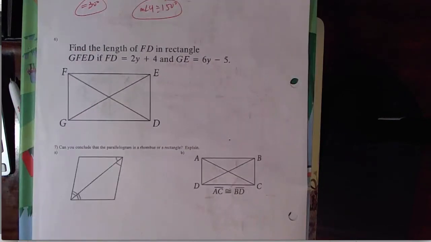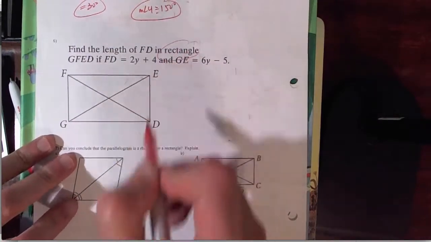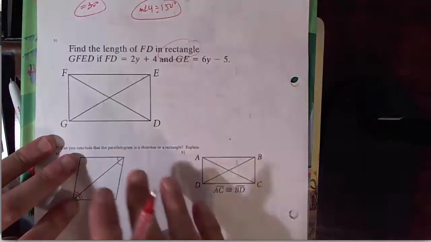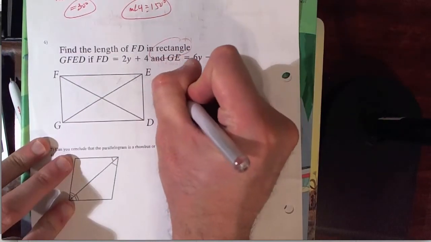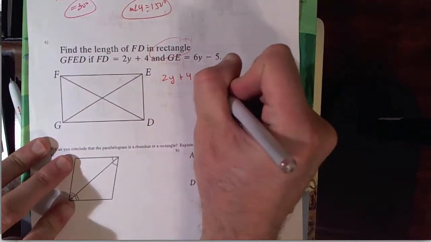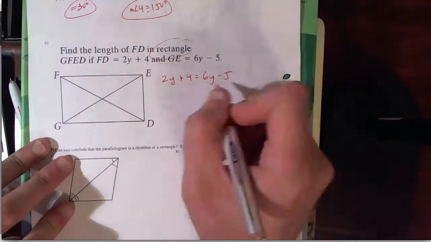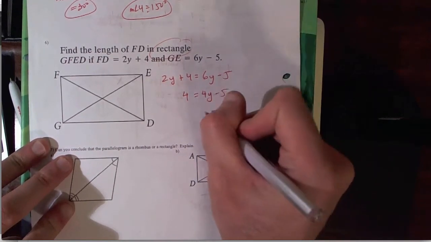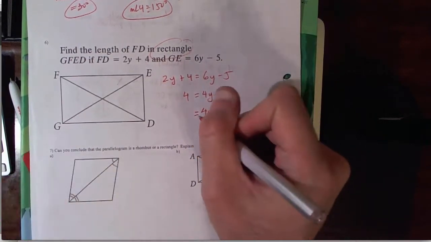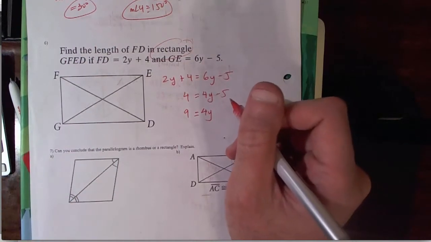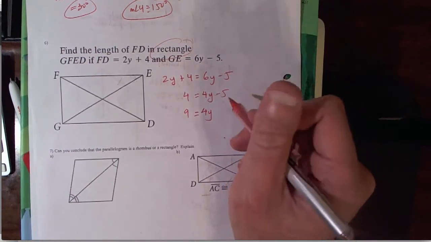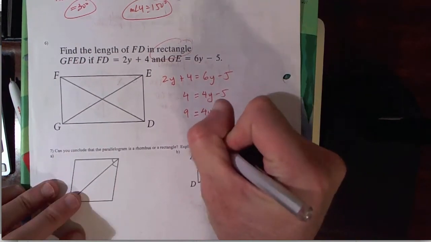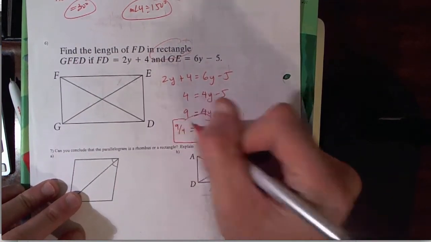All right, number 6. Find the length of FD in this rectangle. So remember, the key feature of a rectangle is that the diagonals are exactly equal. The diagonals are congruent. So I can say 2y plus 4 equals 6y minus 5. And then from there, it's just some simple algebra. So 4 equals 4y minus 5. 4y equals 9. And so from there, we divide by 4, we get y equals 9 over 4.